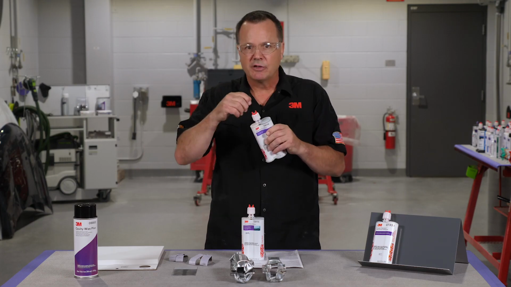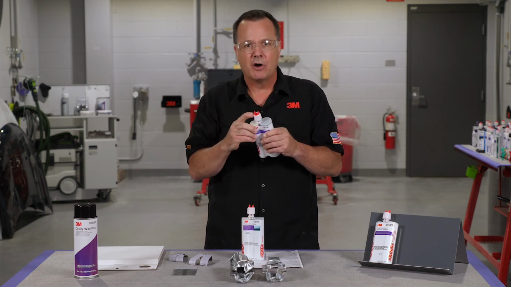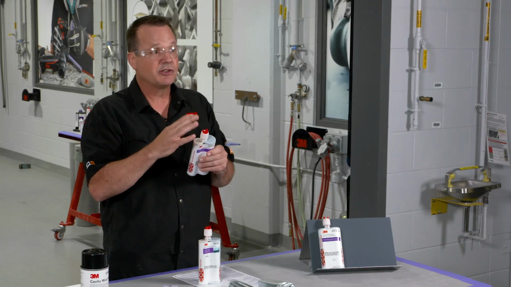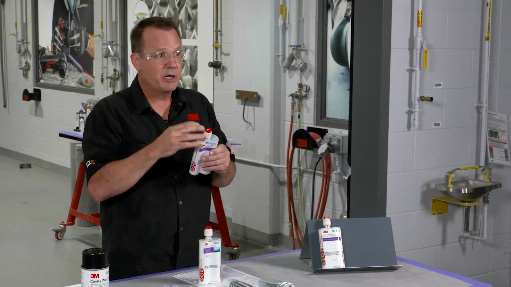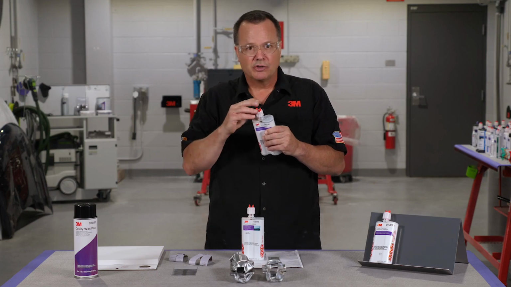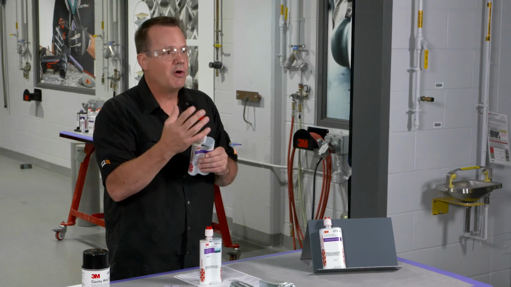It's always a good idea to have a little pick where you can pull anything out of there that hardens up, especially once the cartridge has been used and stored. There's a good possibility of that happening. So we need to get rid of that material as well, so we have a good flow of material going through the nozzle.